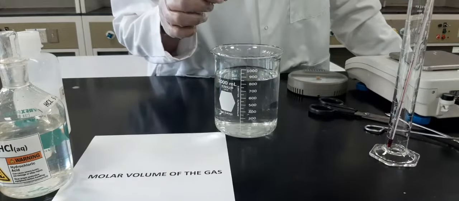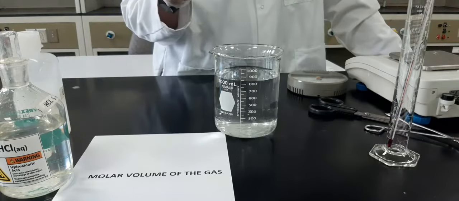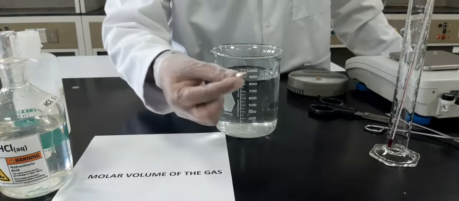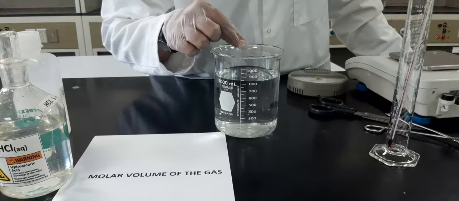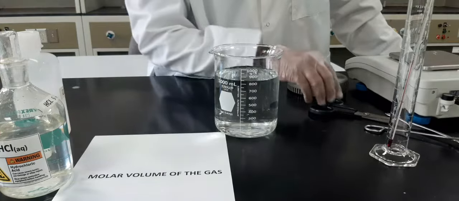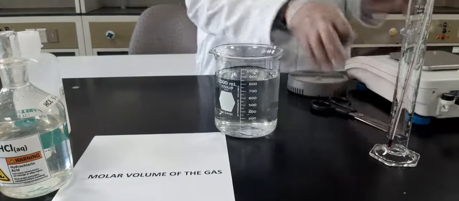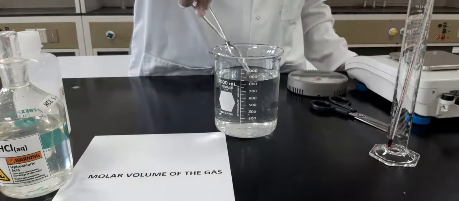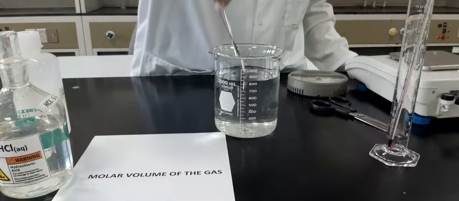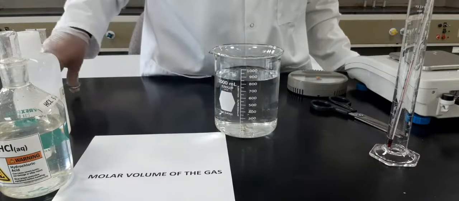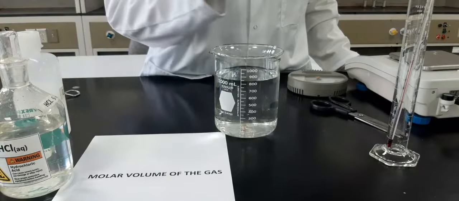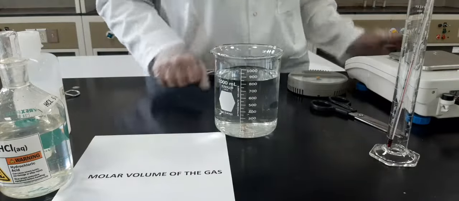Now you'll take the piece of magnesium and drop it into the water, and keep it in the center so that you can place the measuring cylinder over it.